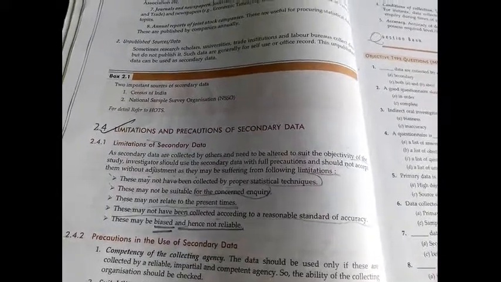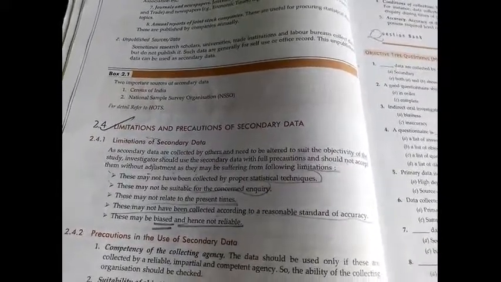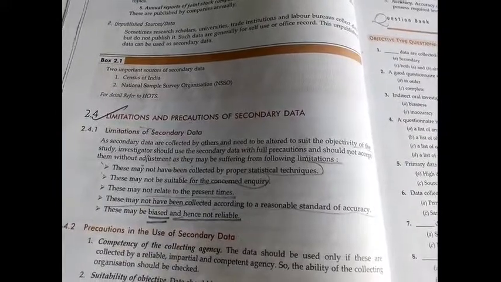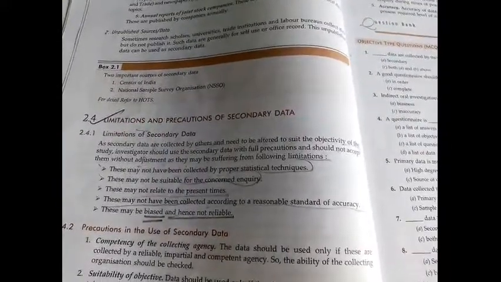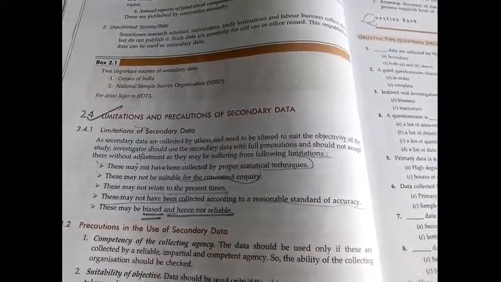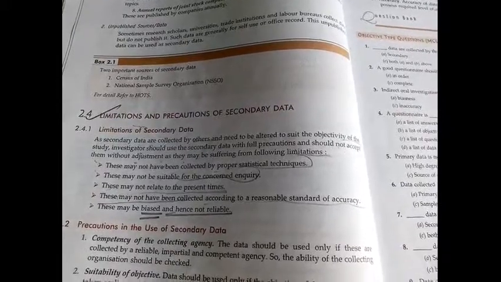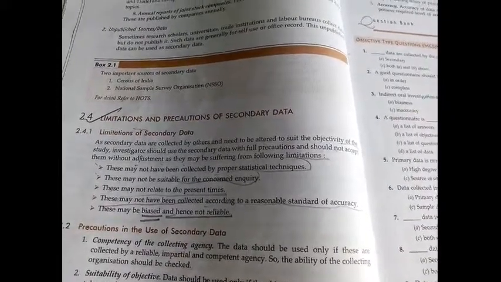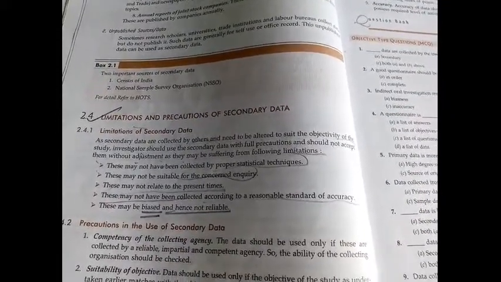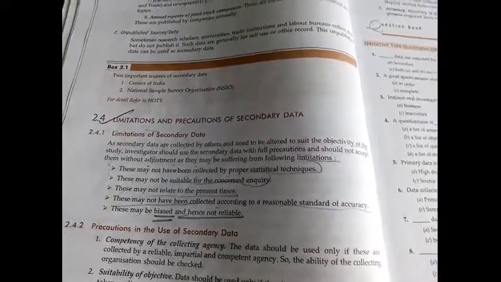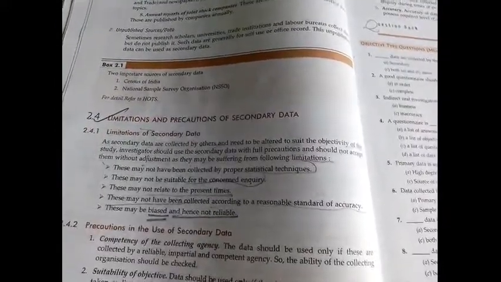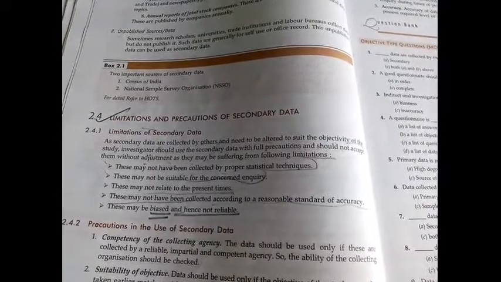So will you get proper data from that person? You want to know how many babies have been born in that area, but that person has collected how many marriages have occurred, how many boys and girls are married in that particular area. So you will be lagging behind.